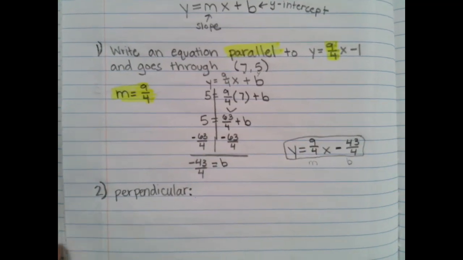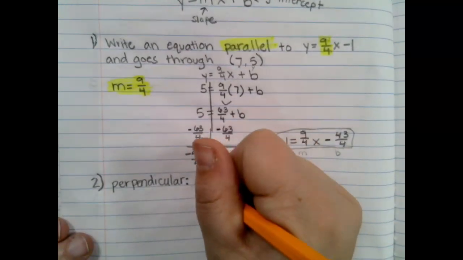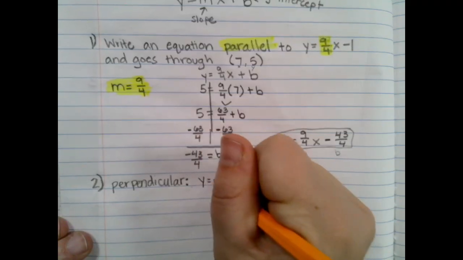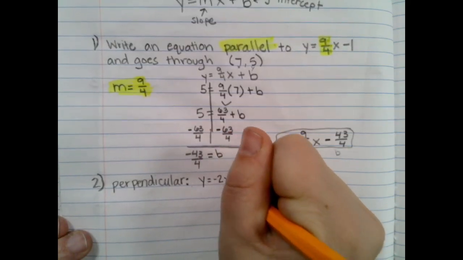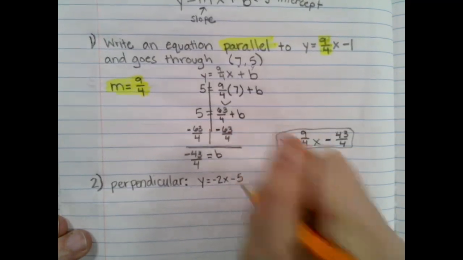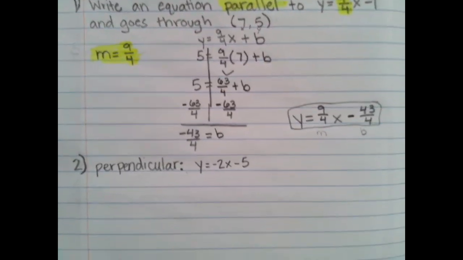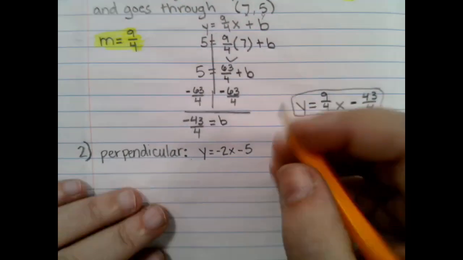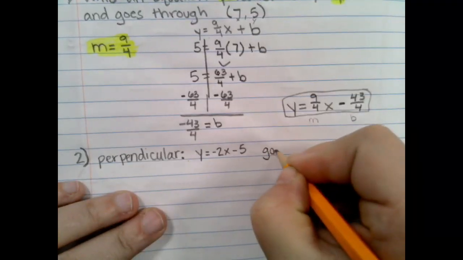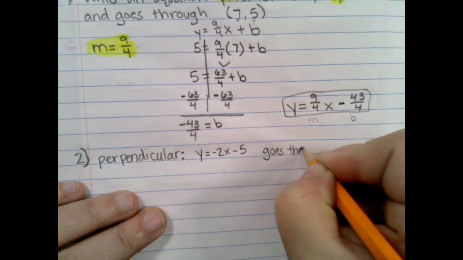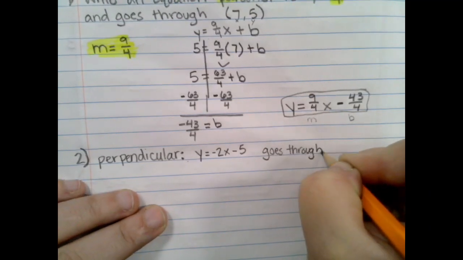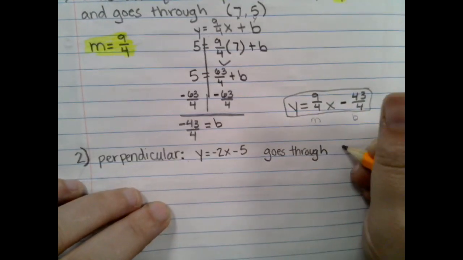So we're just going to write perpendicular. Y equals negative 2x minus 5. And it's going to go through 2, 4.